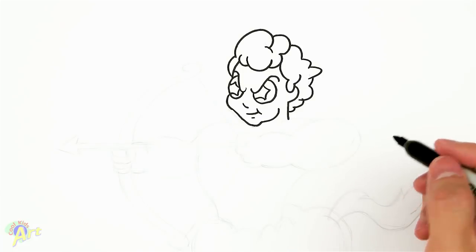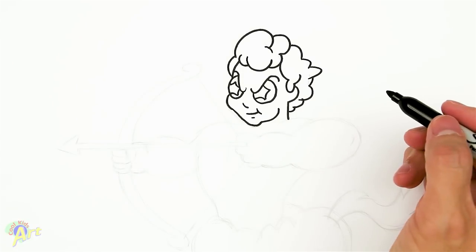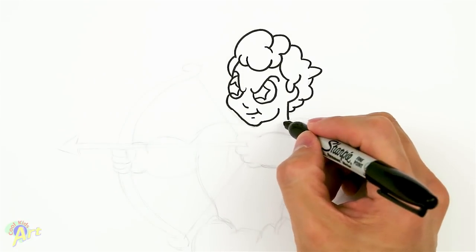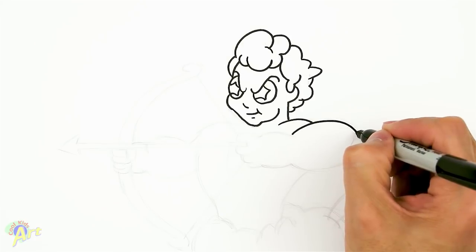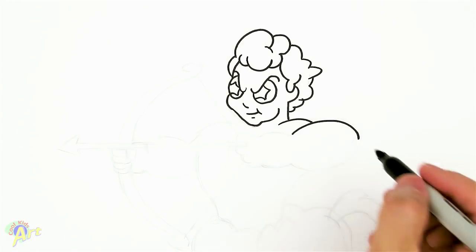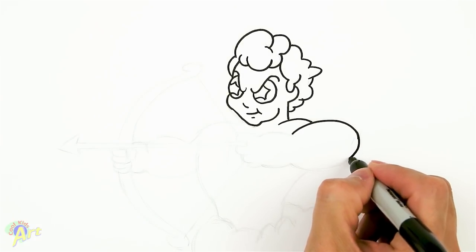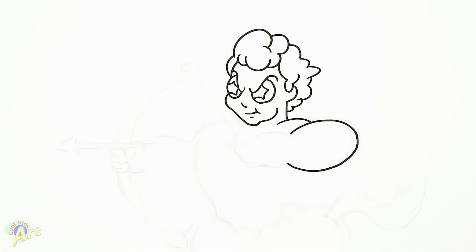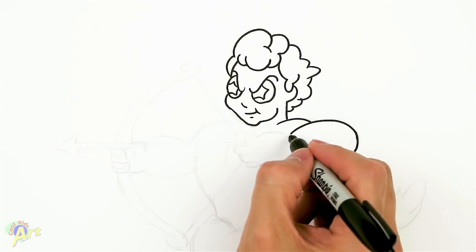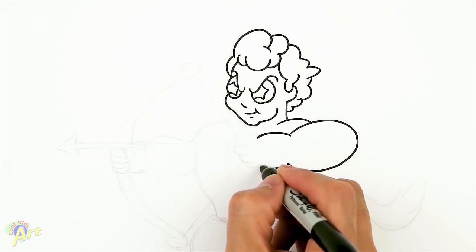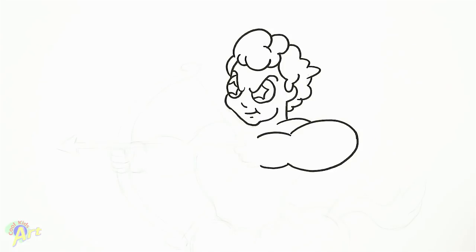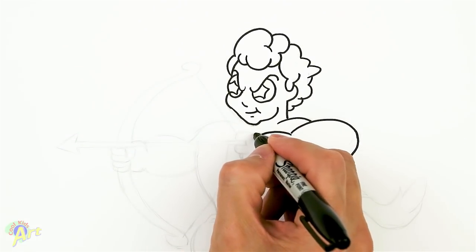Okay, so now it gets a little bit trickier here. So right here, we're going to draw his little shoulder. And then we're going to draw one big piece right here. This is going to be his arm. He's going to be holding the arrow. So one big curve, it's very bubbly. And we're going to draw one curve here, and one here. This is actually going to be his hand. So we're going to draw one finger here.